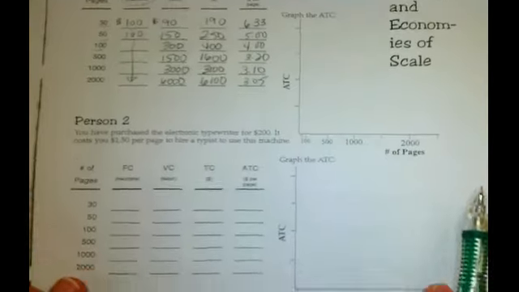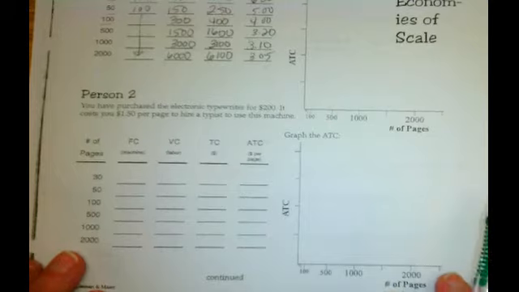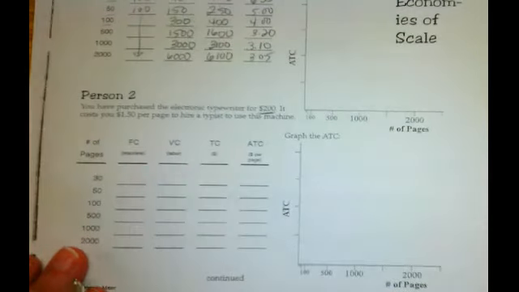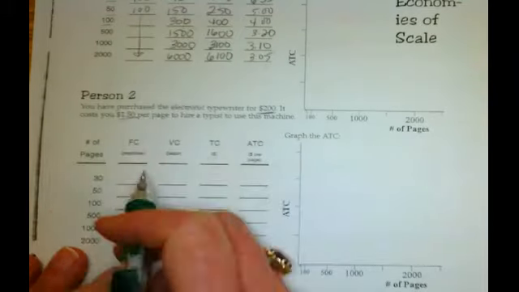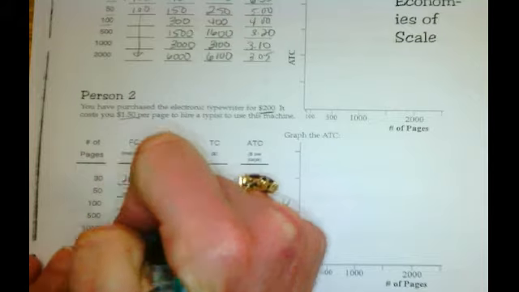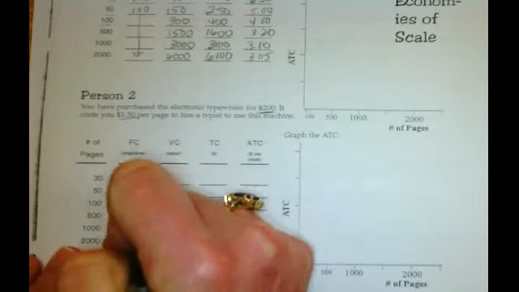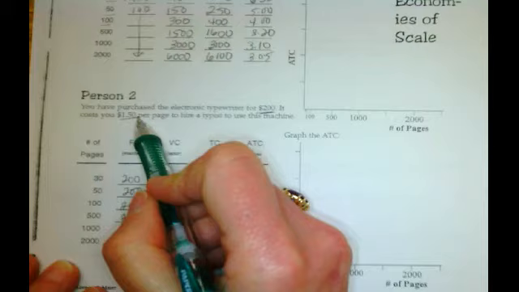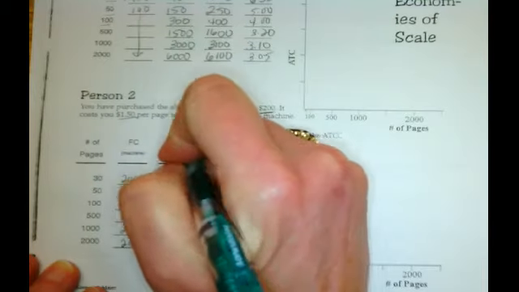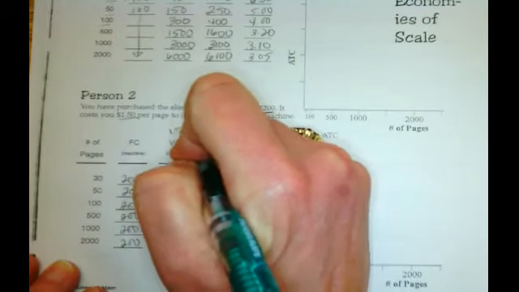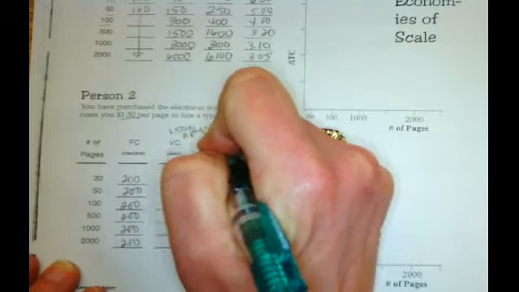So let's go ahead and move up. We're not going to graph any of this, so don't worry about the graphs on the right-hand side. In this next one, the fixed cost of the machine is $200, and it costs you $1.50 per page. The fixed cost we're going to put in the first column, and you can write it in for each one or draw your arrow down. Then your variable cost is your $1.50 times the number of pages.